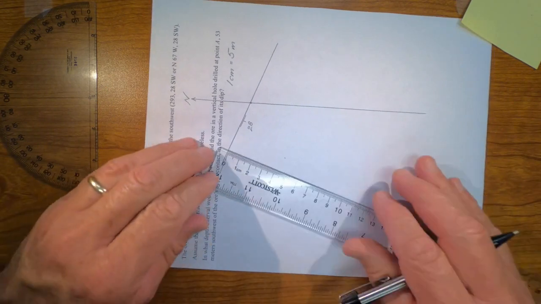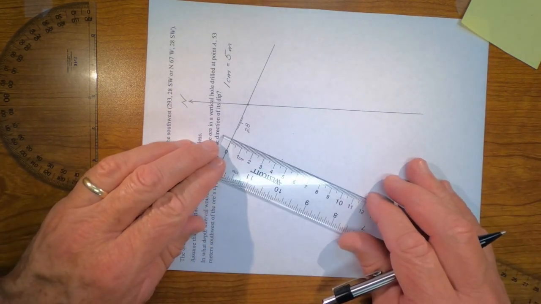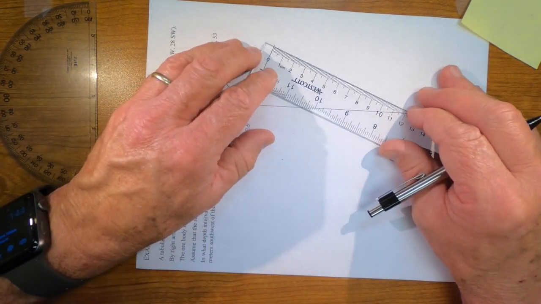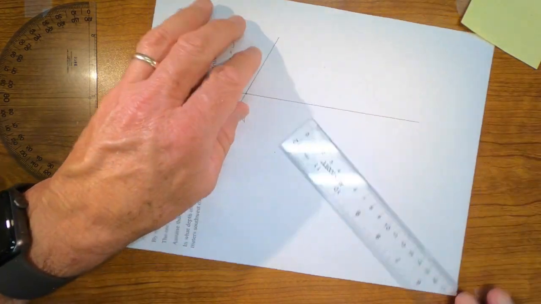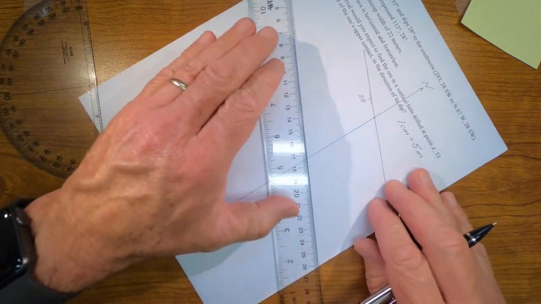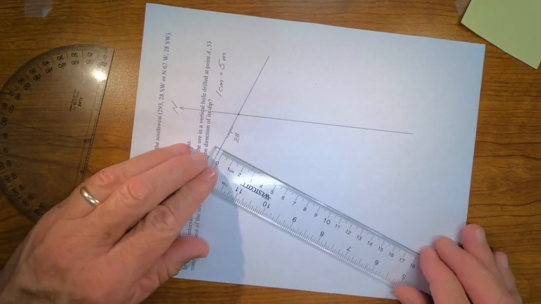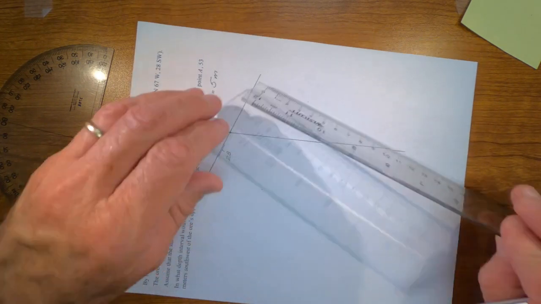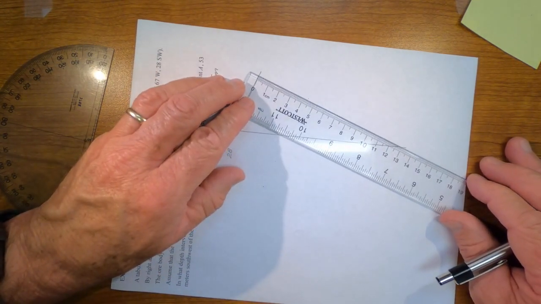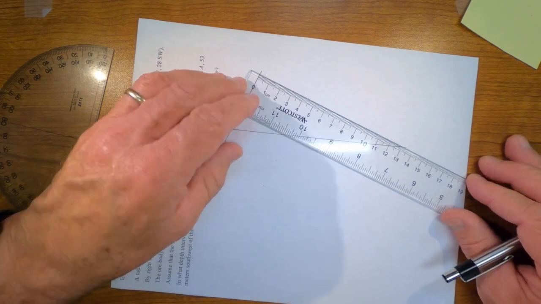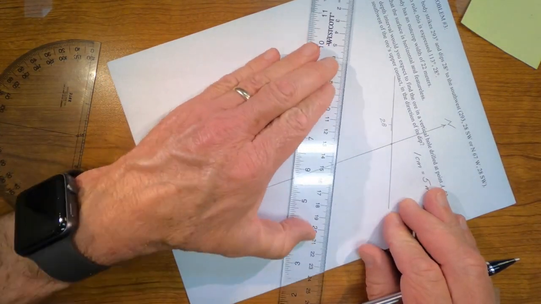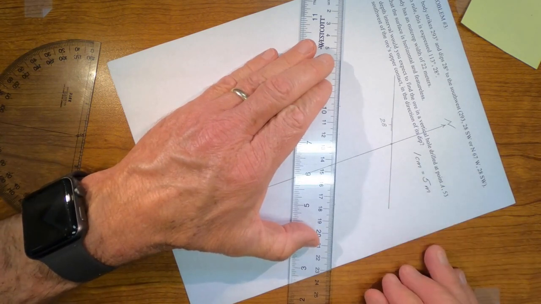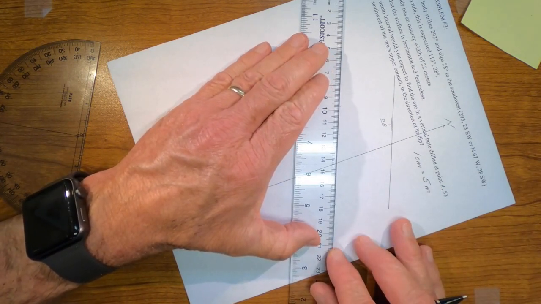Okay, so we did that at 4.4. If I just draw a line parallel here, 4.4, that line will also be, oh, it doesn't look right, does it? Let's do that again. 4.4. And, well, that should be right. Well, I guess so. It just doesn't look right.